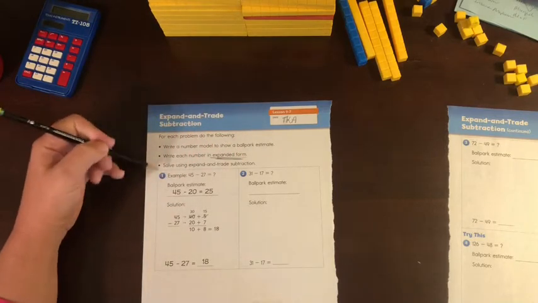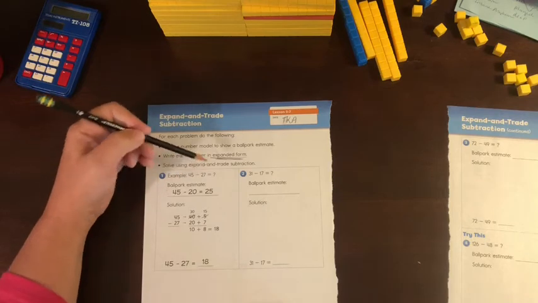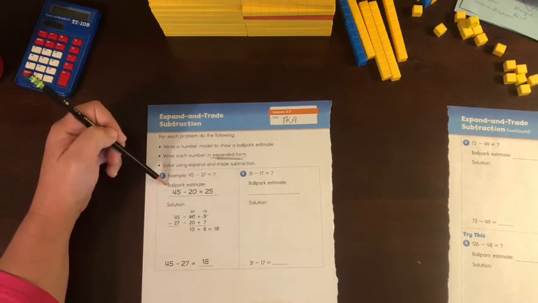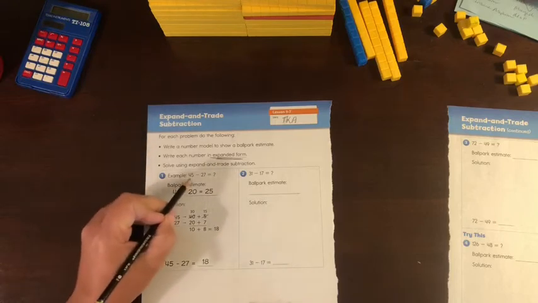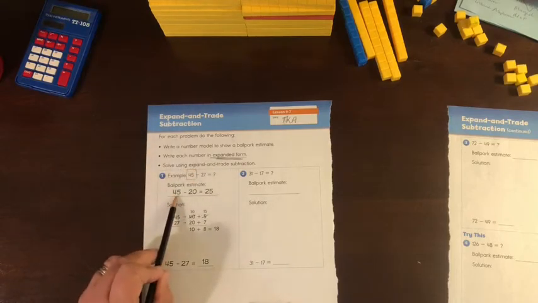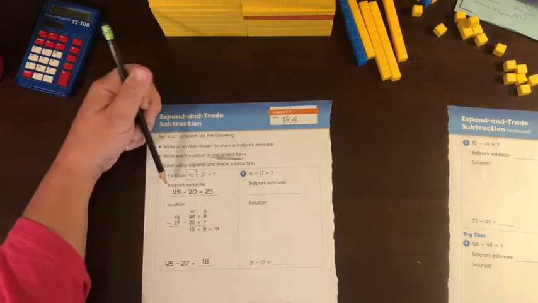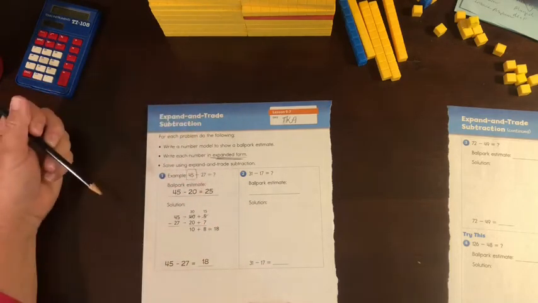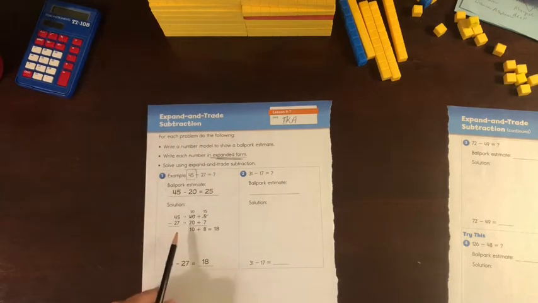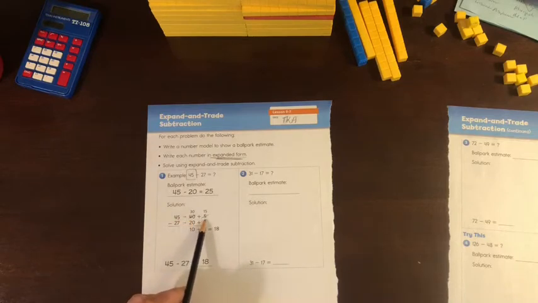So here's our example. Number 1 says 45 minus 27 equals question mark. We need to make a ballpark estimate first. They kept their 45 as is, which is fine. You can do that, or you could have bumped it up to 50. It doesn't matter, but they kept it at 45. 45 minus 20 equals 25. That's our estimate. Now we're actually going to come down here and do the math, and we're going to expand out the number. 45 is 40 plus a 5, and 27 is 20 plus a 7.